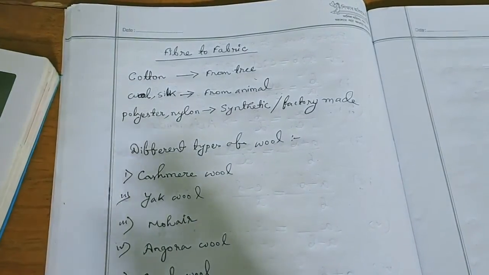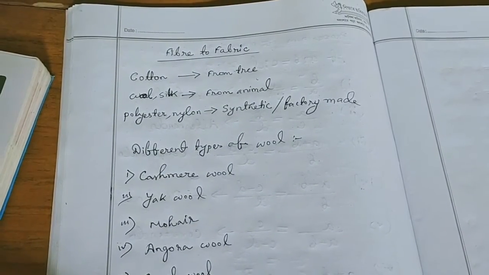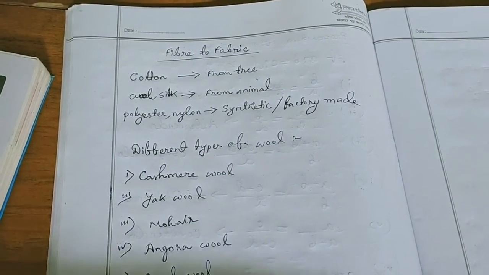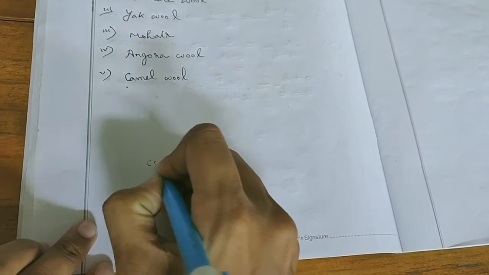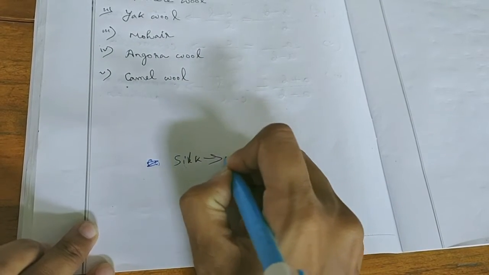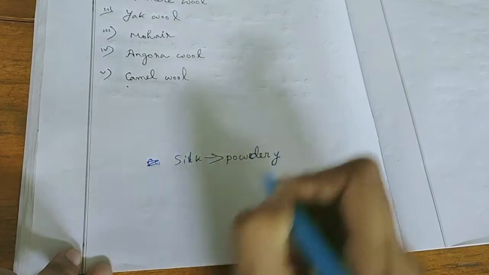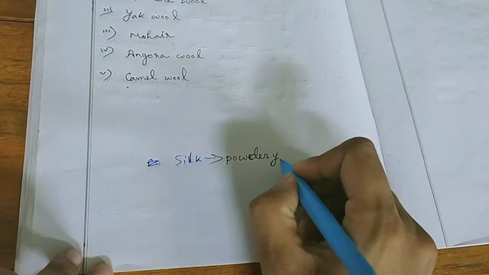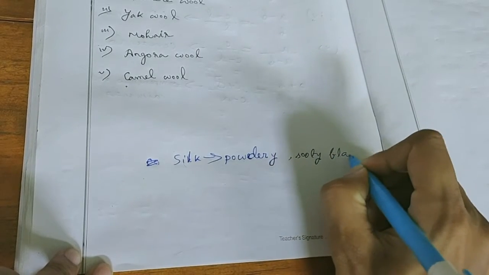Then if you burn silk, it will also burn with a sooty flame, and the residue will be powdery.